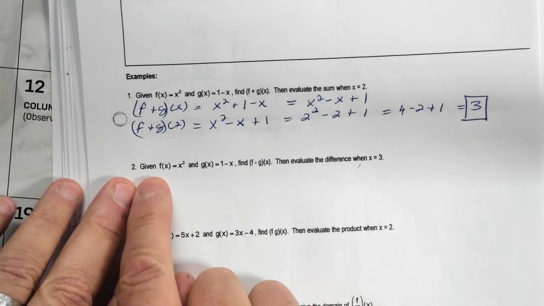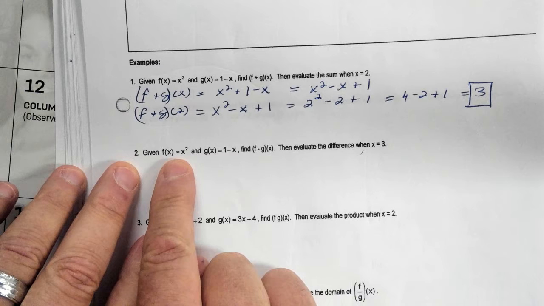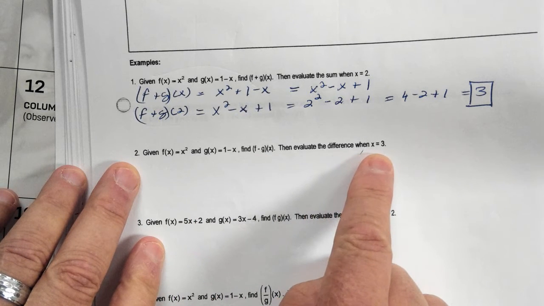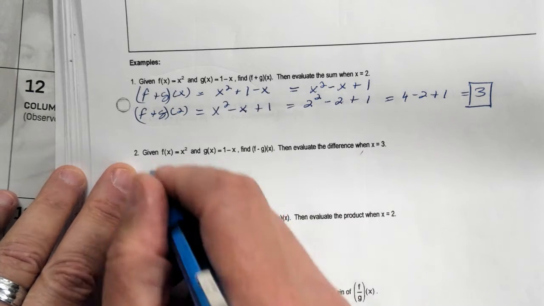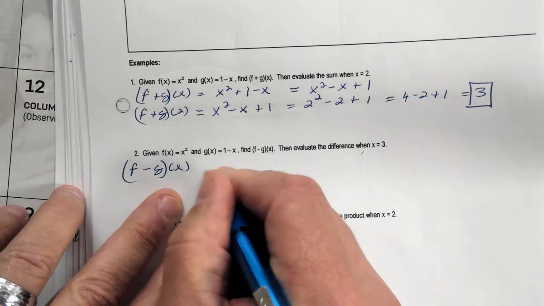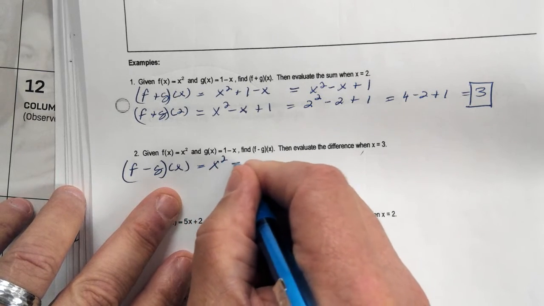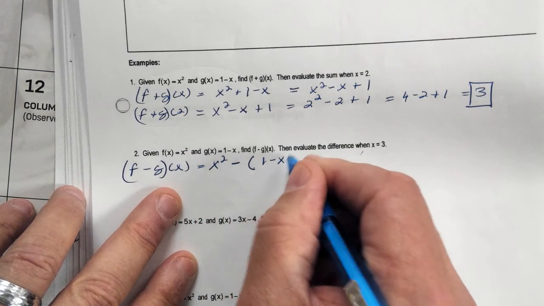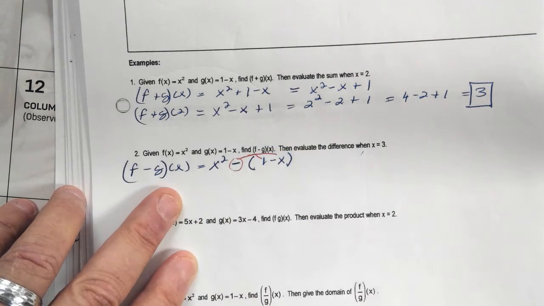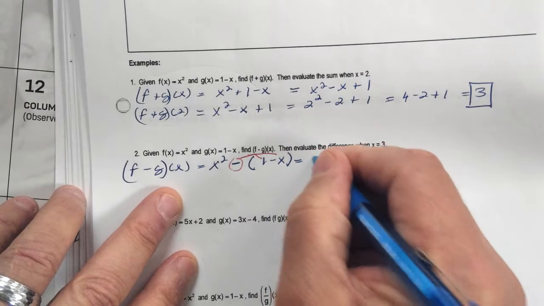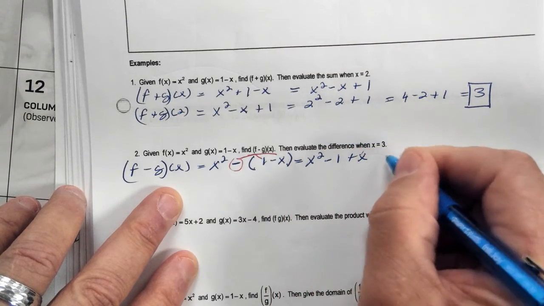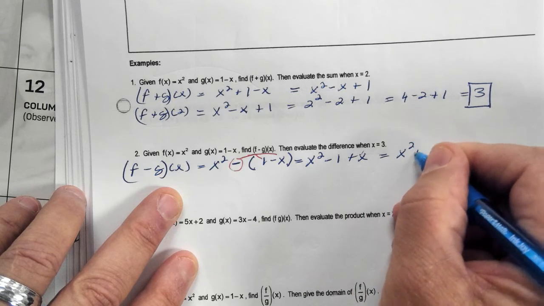Next one says, given f of x is x squared, g of x is 1 minus x, they want you to subtract the functions. Evaluate the difference when x is 3. So we go f minus g of x. That's x squared minus, we have to put that in parentheses. Most of you forget to distribute the negative. You have to distribute the negative there and there. These are the mistakes you make in precalc. X squared minus 1 plus x. You get x squared plus x minus 1.